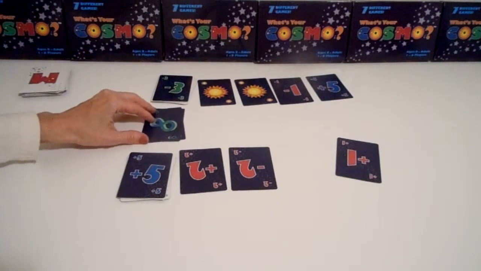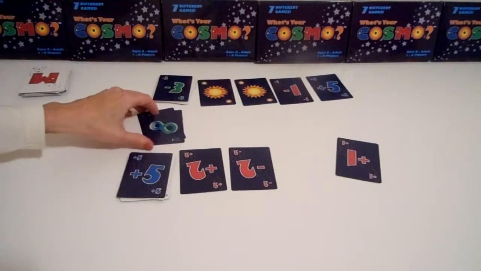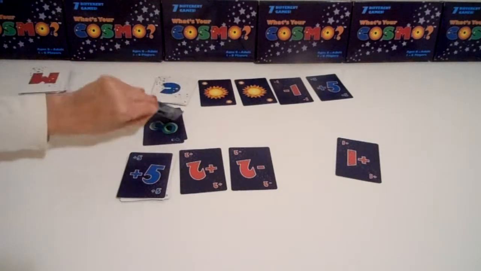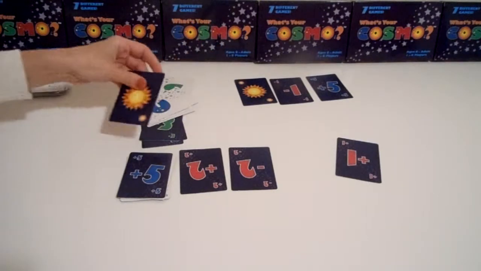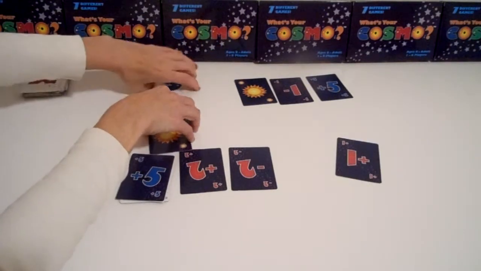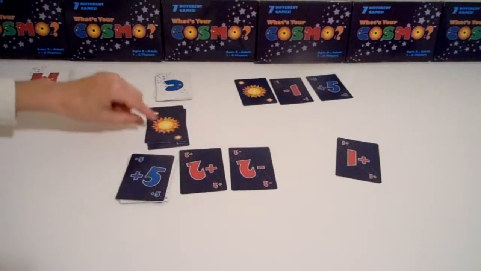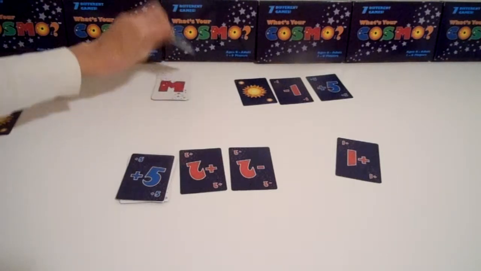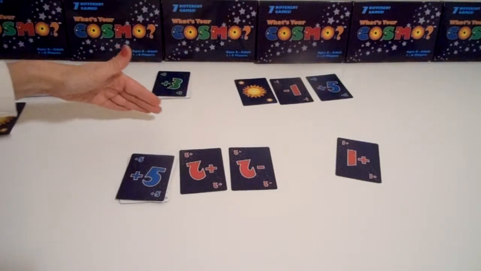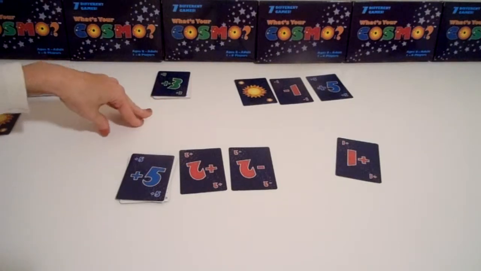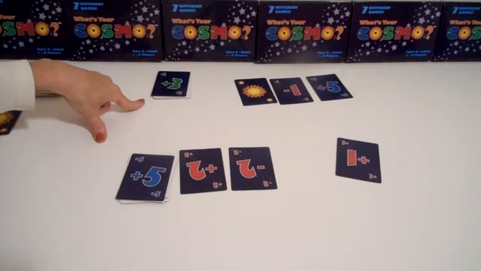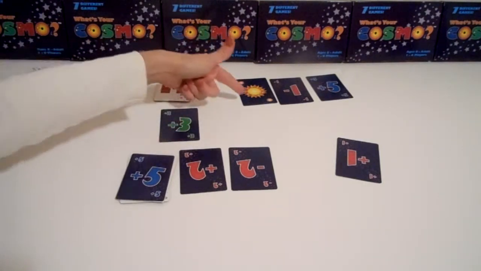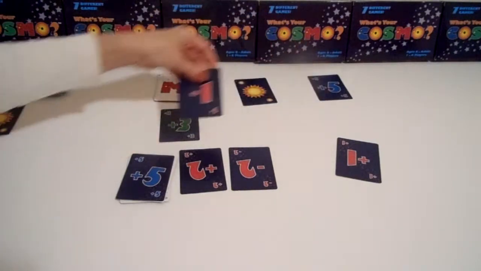This player can play either a cancel or a three-part equation. This player could do a +6 minus 3 equals +3. Once a sun card is played, it is removed and placed to the side, and then they would start again with a new open slate. The player could play a +3. They could cancel with the sun, or they could do a three-part equation to use up more cards.